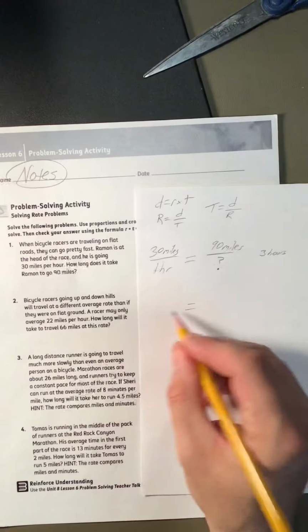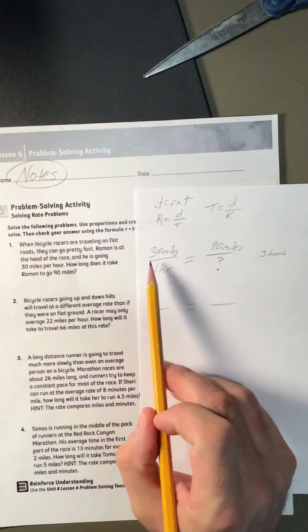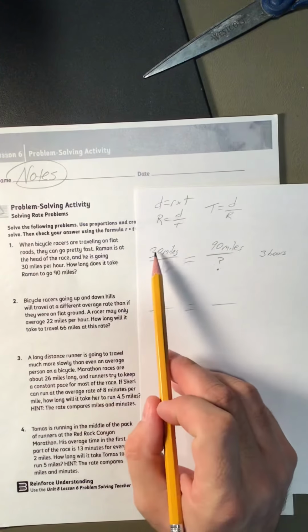All right, second one, again, I'm going to set up my proportion. Also here, you could have maybe seen that 30 times 3 is 90. 1 times 3 is 3. That's another way you could have solved it.